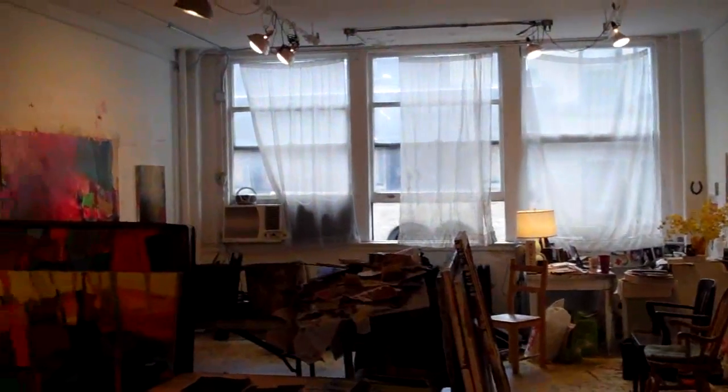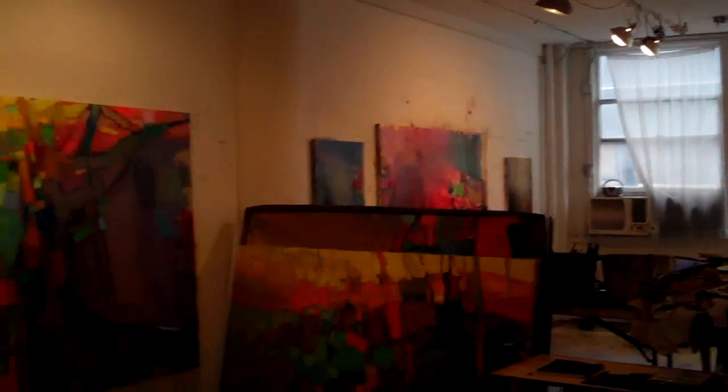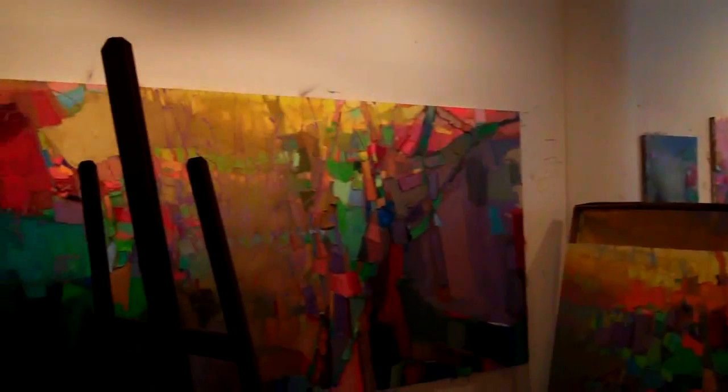It's about 800 square feet, and it's got north-facing light, which is nice, even though I don't care about natural light. I like artificial light. Let me show you a couple of things first that are special to me.